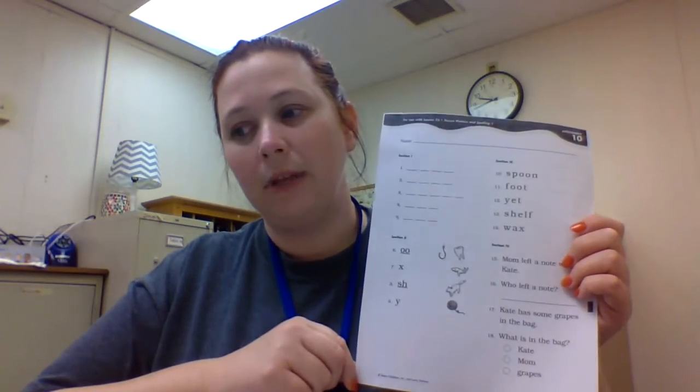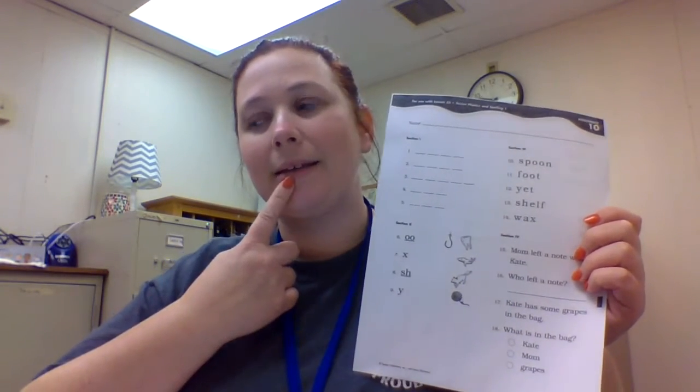And it does give you the dots, so however many little dashes there, that's how many letters are in there. So if you're thinking if there's a double vowel or something like that, that should help you think about that. Number 4 is yet. Yet. And number 5 is mix. Mix.